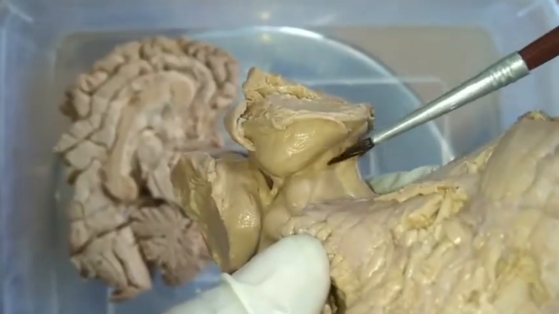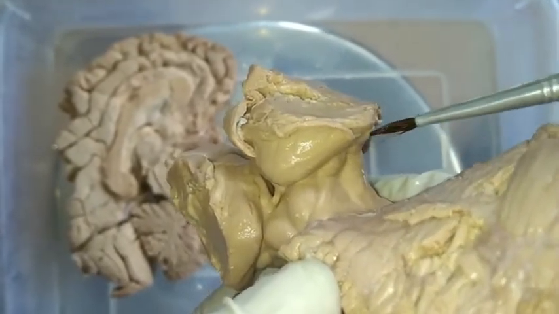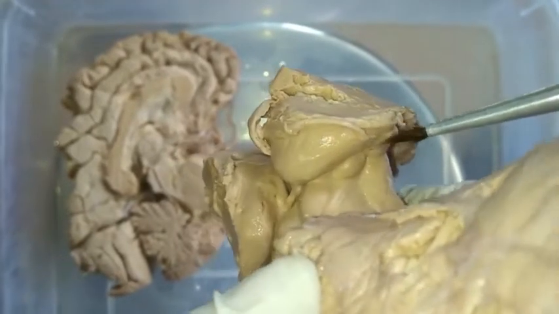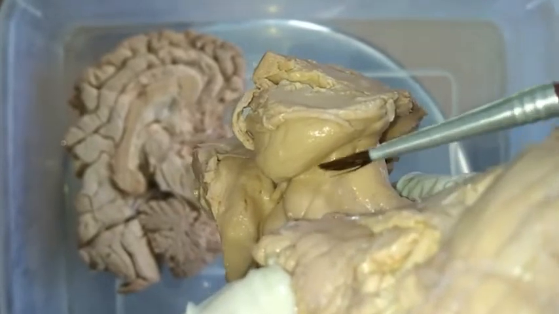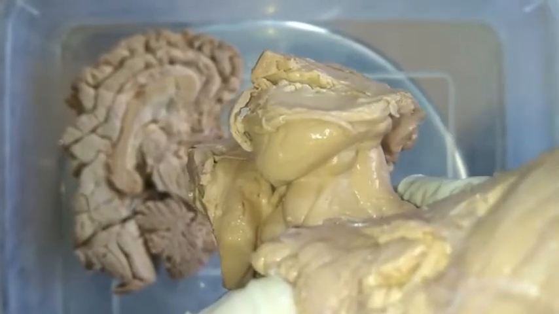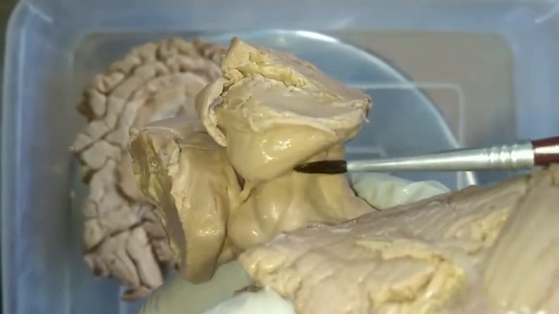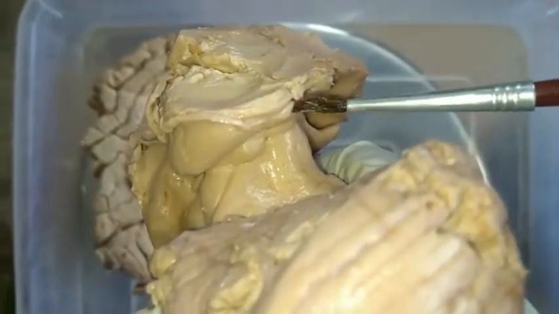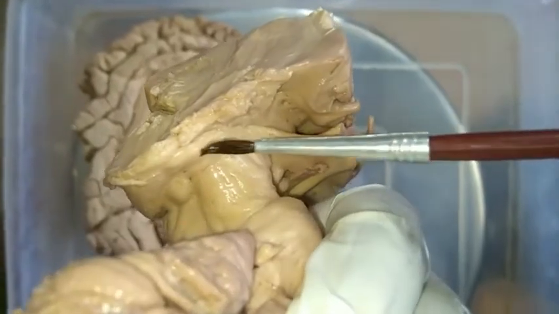The inferior surface of the posterior end bears two projections, two bulged portions. This is the medial geniculate body, and this is the lateral geniculate body. The medial geniculate body is associated with the auditory pathway, and the lateral geniculate body is associated with the optic pathway.